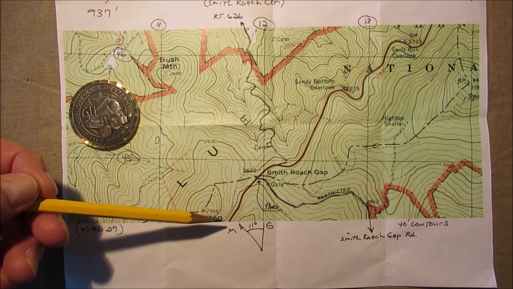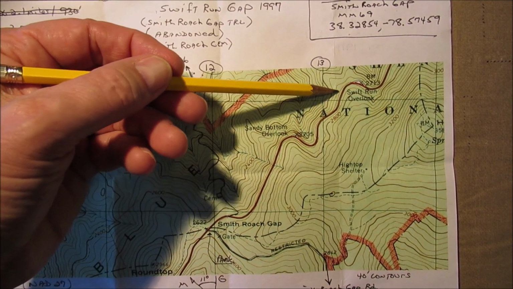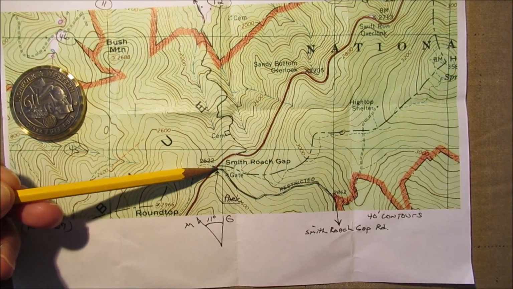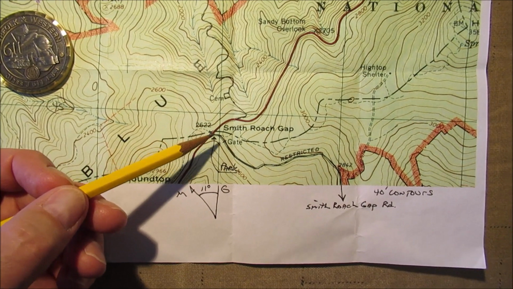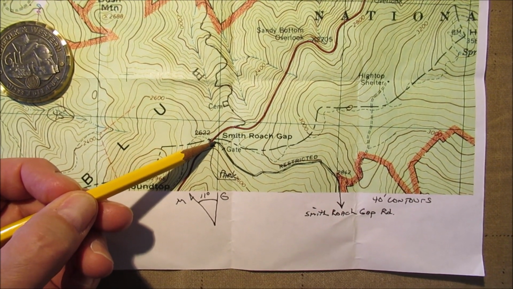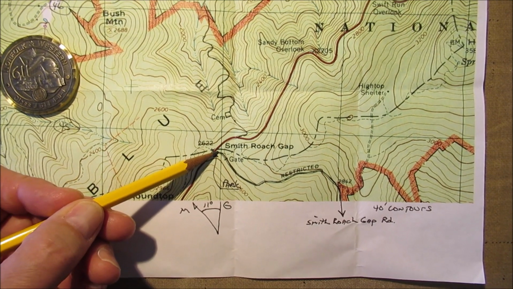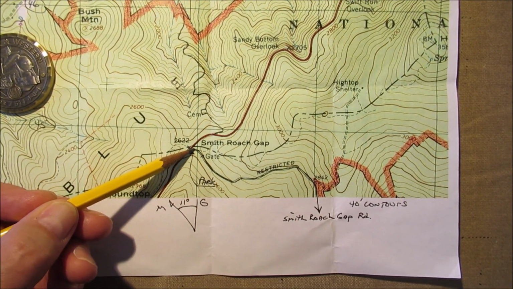This red line here is Skyline Drive. So this is the top of the mountain. And you park right here at Smith Roach Gap. There's a nice parking lot over here on the east side that can hold maybe a dozen cars if you pack everybody in there.